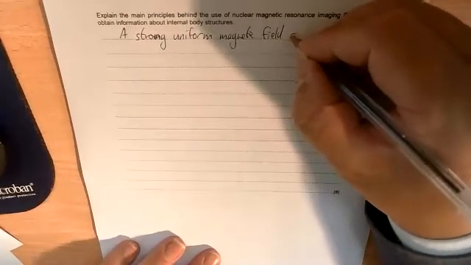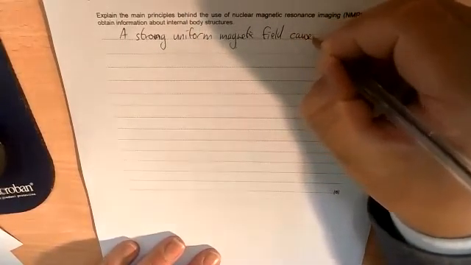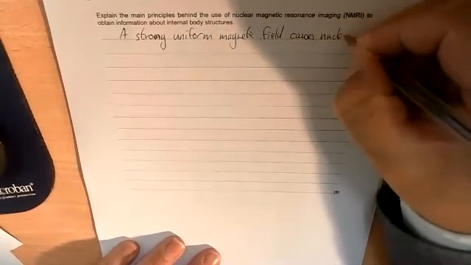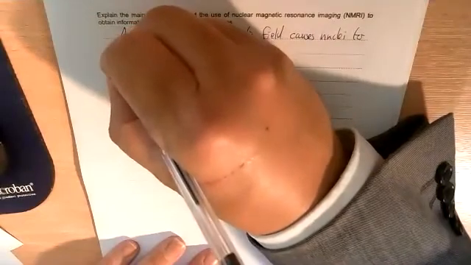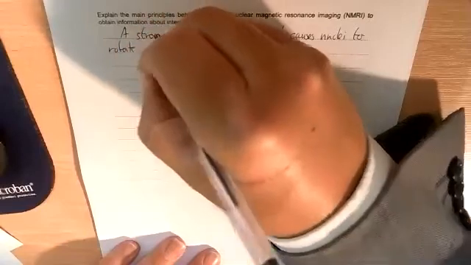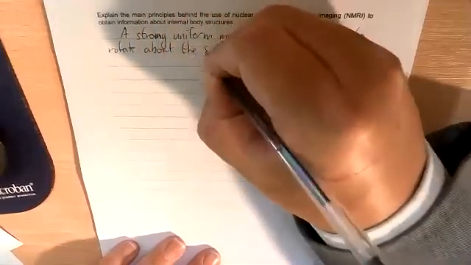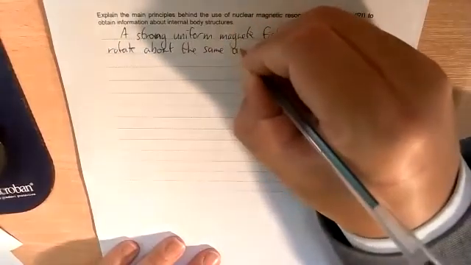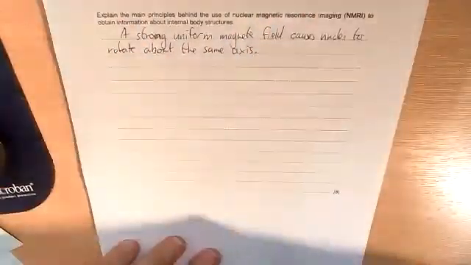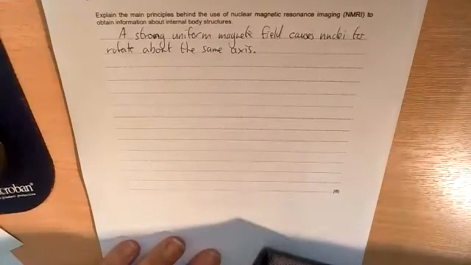So we say it causes nuclei to rotate about the same axis. That's what I really mean by making the atoms point the same way. So that's the first principle of it.